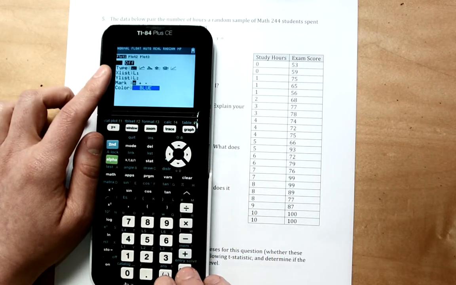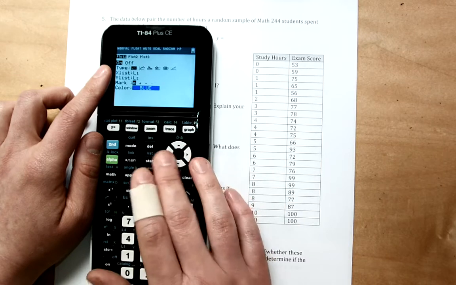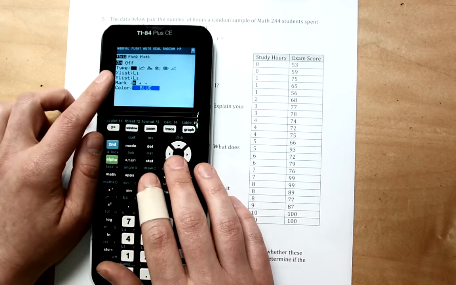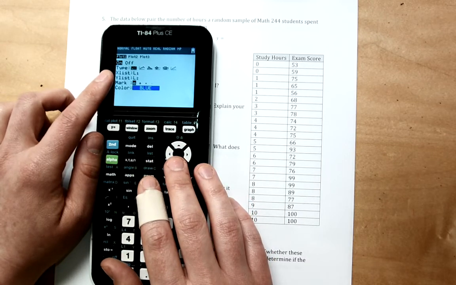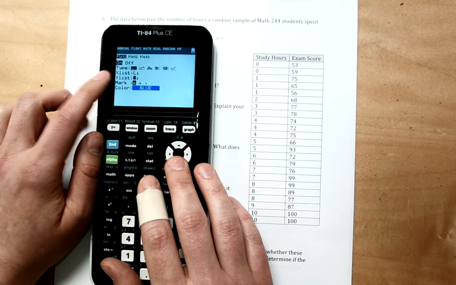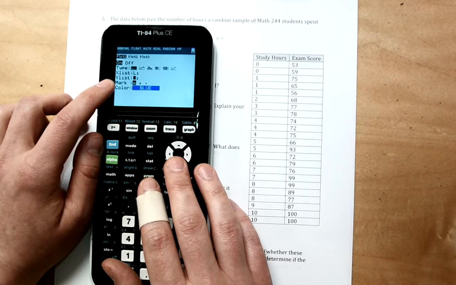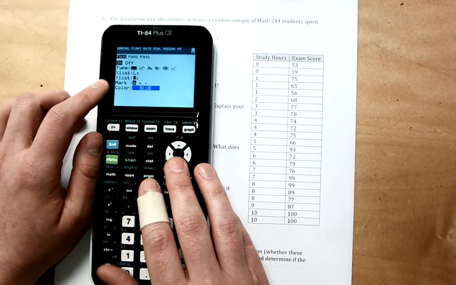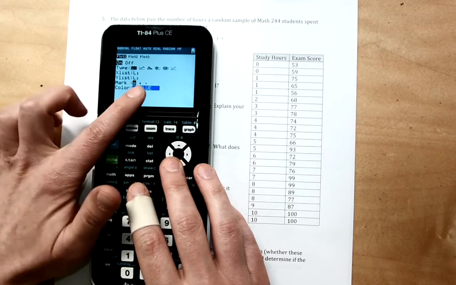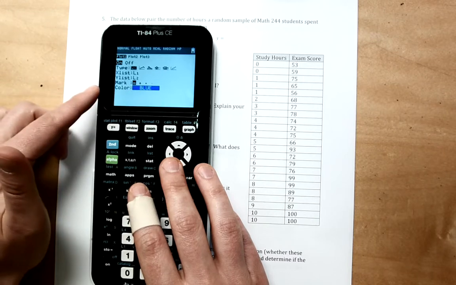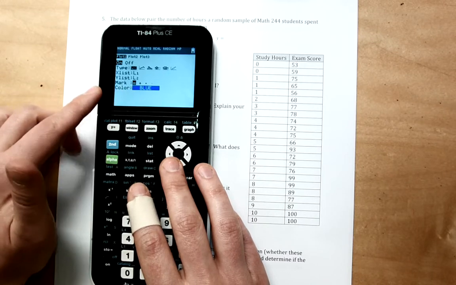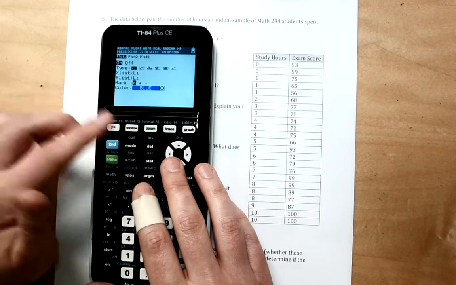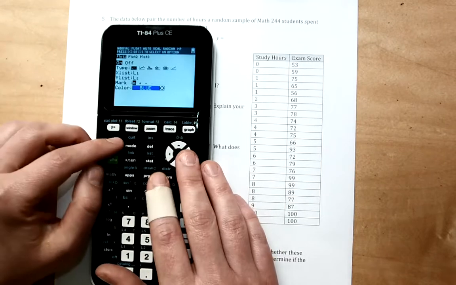I'm going to turn it on, and I'd like it to be a scatter plot, which is the first one. Great. I do want my x's to be L1, and I do want my y's to be L2. Remember, your x is your explanatory variable, and your y is your response variable. Mark is just what little sign you would like to see on the scatter, and then color if you want it to look fancy.